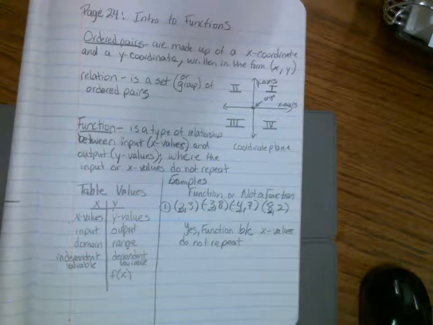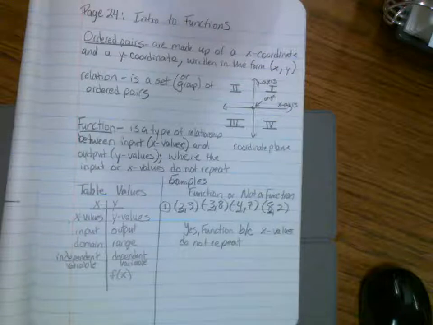And we're just looking at x values only. The y's can repeat. They can be the same, whatever. But x's cannot repeat if it's a function.